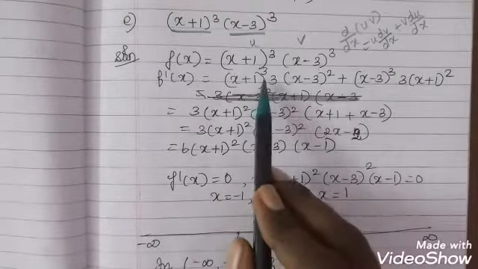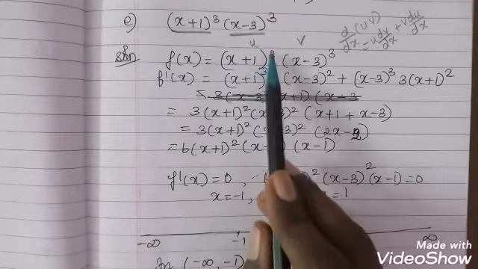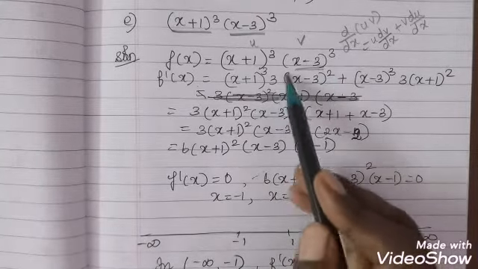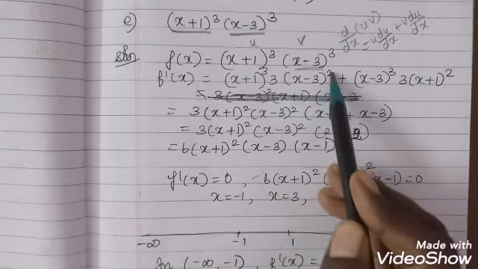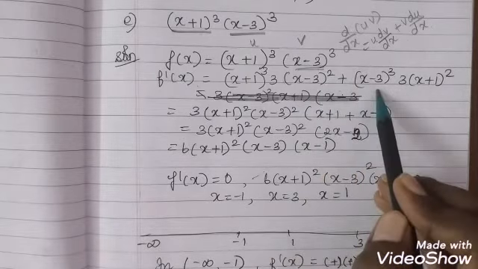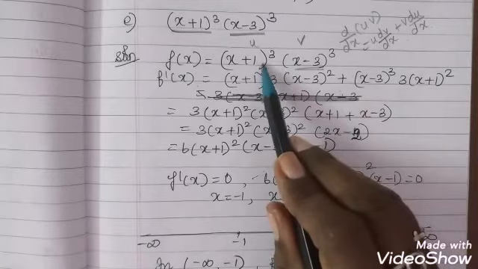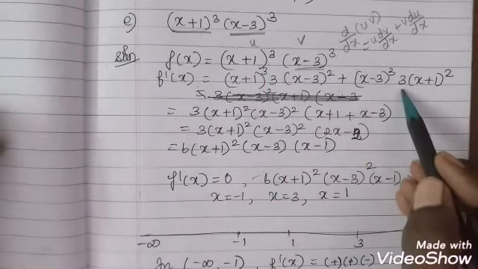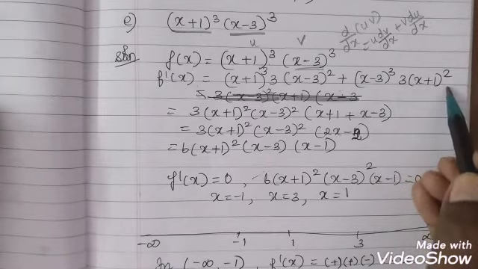Now when I differentiate it, what will I have? (x plus 1) the whole cube into differentiation of this one. What will I get? 3 into (x minus 3) the whole squared, plus what will I have? (x minus 3) the whole cube into differentiation of this is what? Differentiation of x power n is what? n x power n minus 1. So it is 3 into (x plus 1) the whole squared.